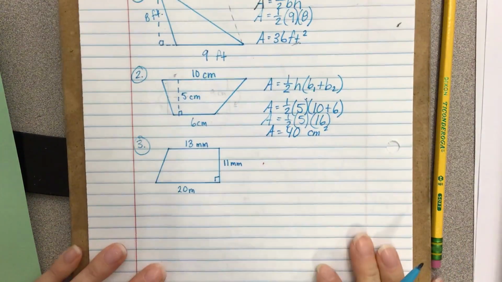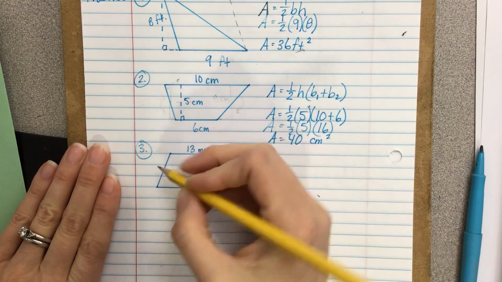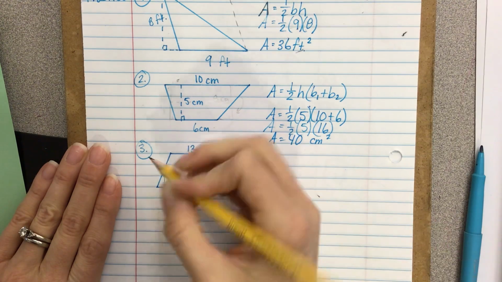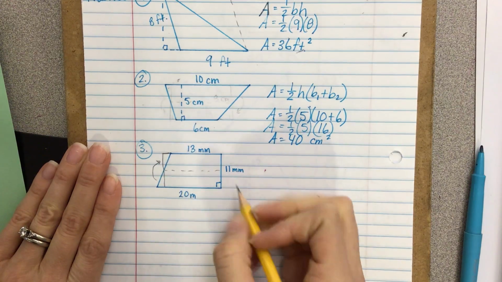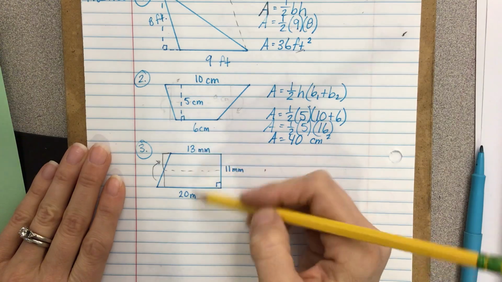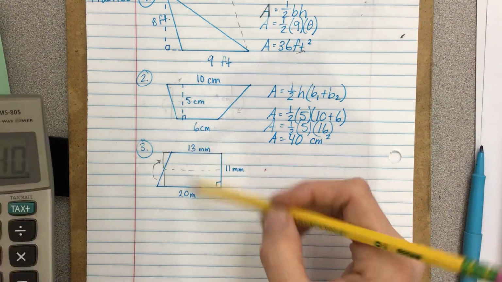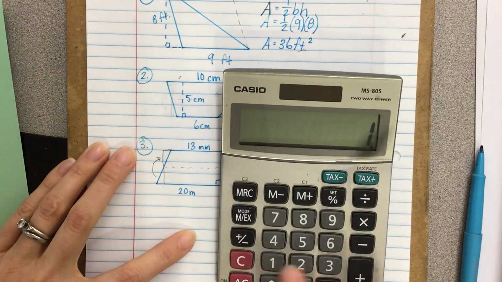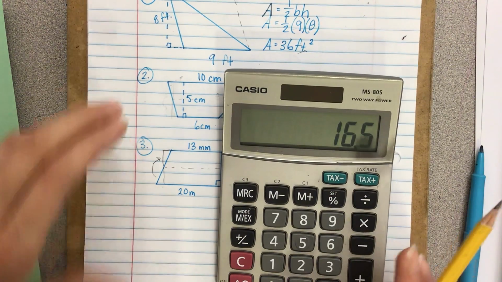All right, next one. Again, we can create a rectangle by creating a little imaginary line here, cutting this off, rotating it around, and now we have a rectangle. So we need to know what number is exactly between 20 and 13. Now, if you can't do this in your head, that's fine. There's a quick way to do it. You just add them up and divide by 2. So this is going to be 13 plus 20 divided by 2, and you get 16.5.